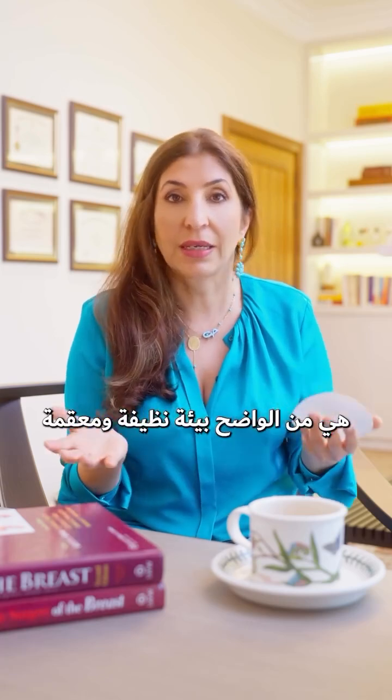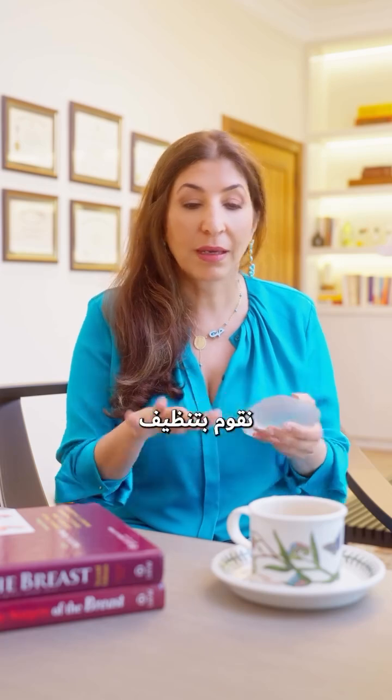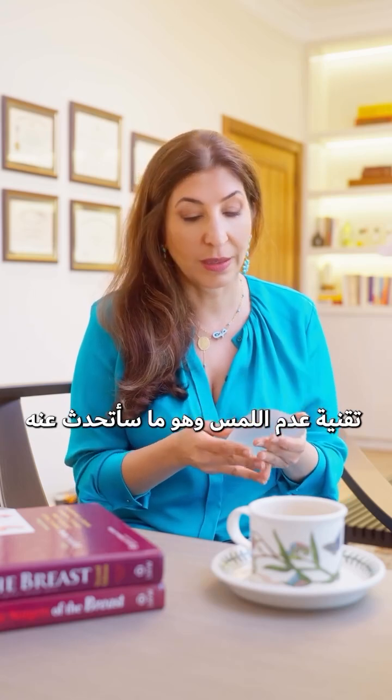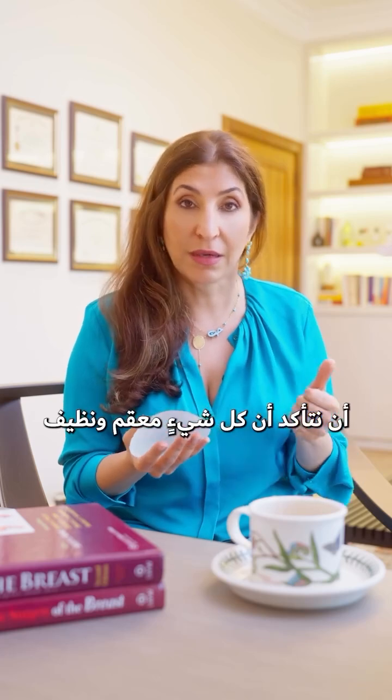Number 1, we use obviously a sterile environment, scrubbing, prepping the breast, and we try to do something called the no-touch technique, which is what I'm going to talk about. So the first thing is we make sure that everything is sterile.